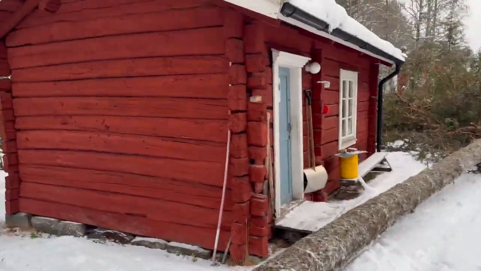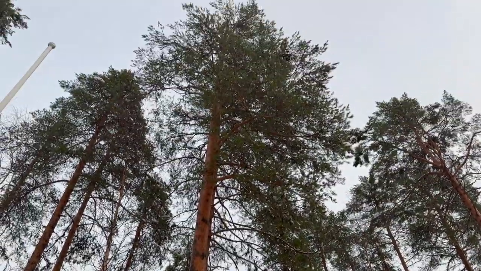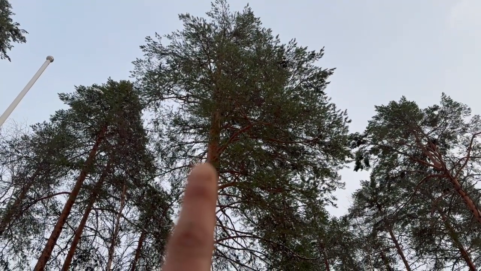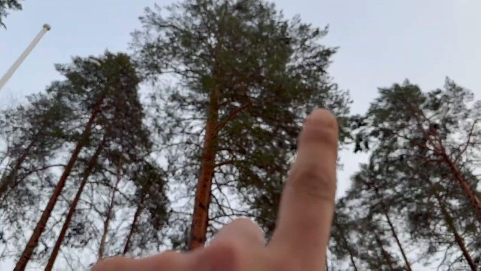Also, another thing you want to keep in mind are the branches. You look at this guy and it has a lot of branches over there.